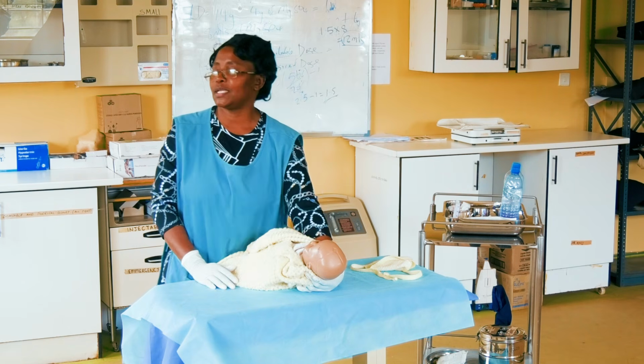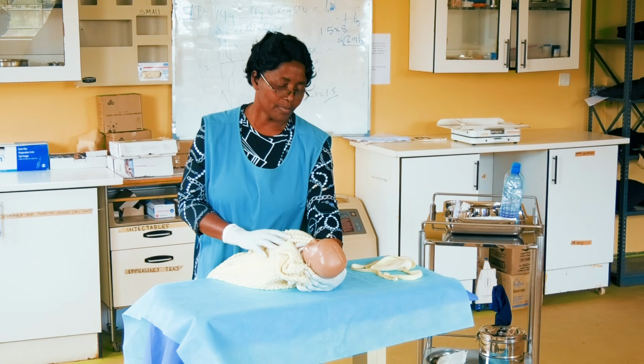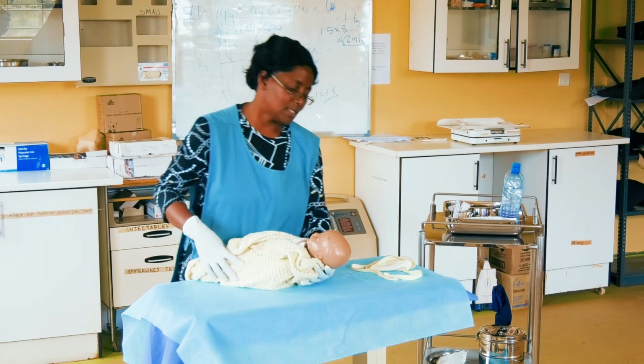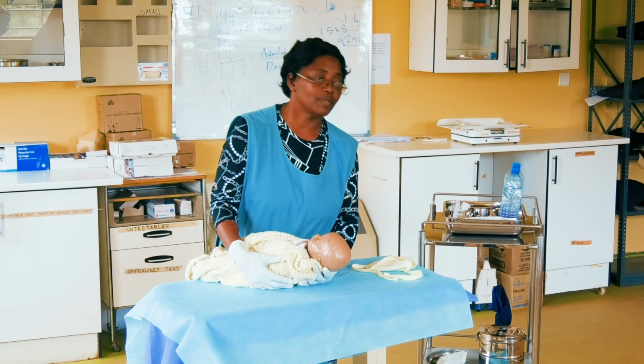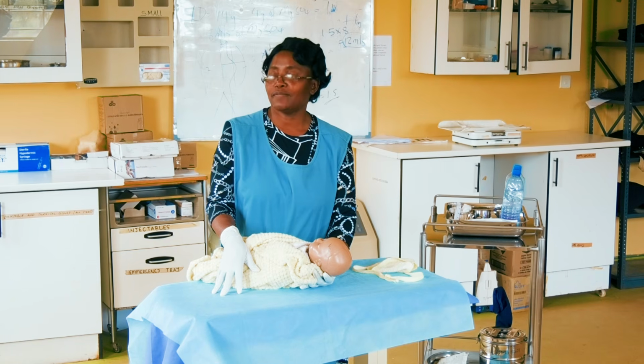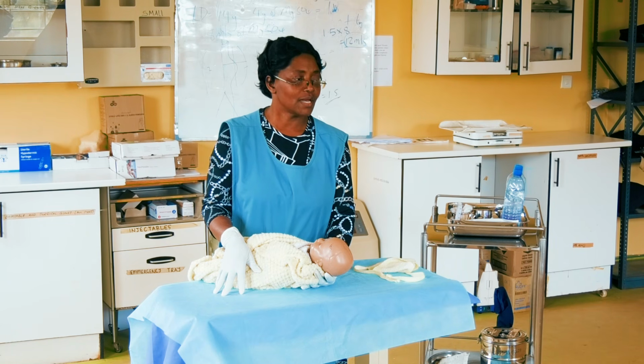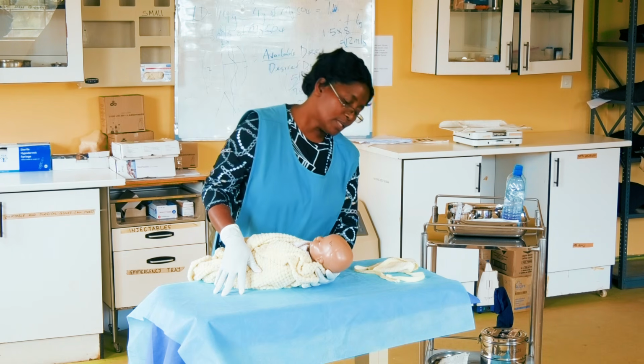So now I want to start examining. I'm starting from the head to examine the baby. On the head, I'm looking at the general shape of the head of the baby. If it is within the first 24 hours, I want to identify whether this baby had to pass through a narrowed birth canal by checking for the presence of the caput succedaneum. So I'll check on the shape of the head.